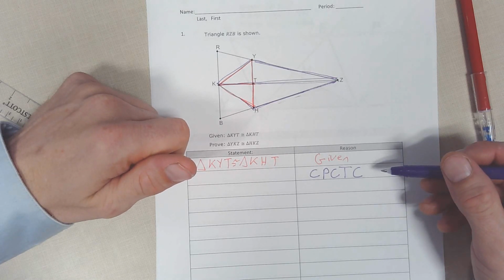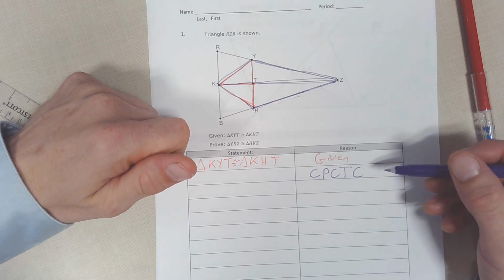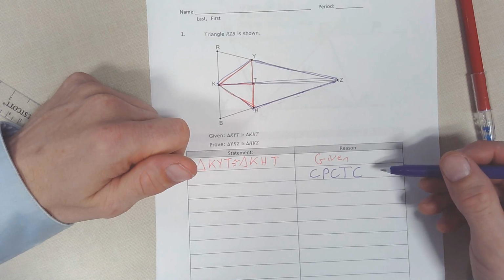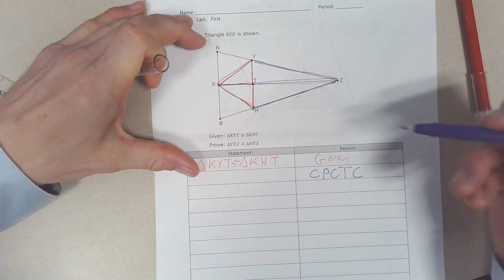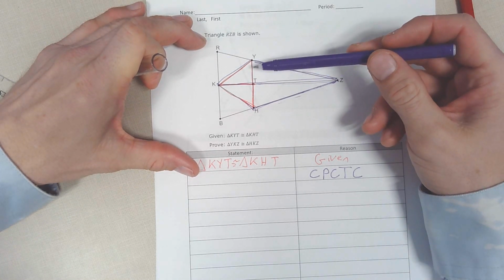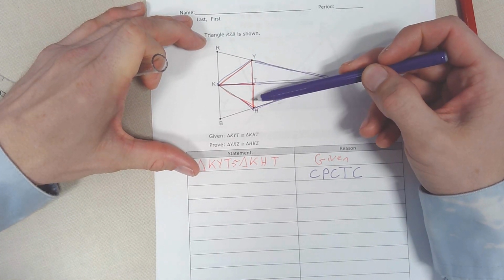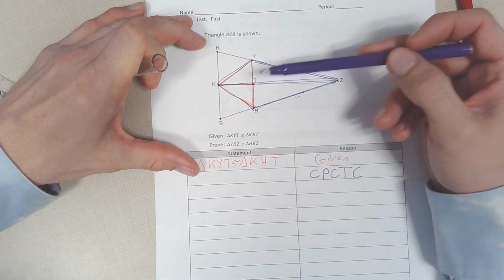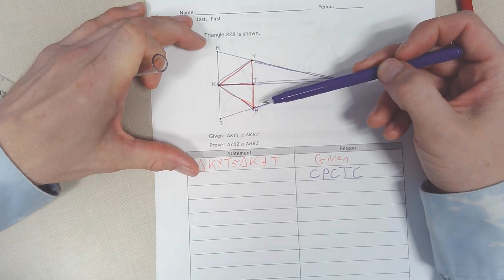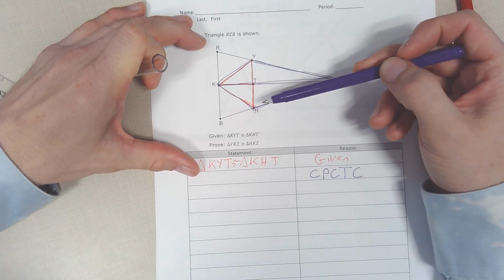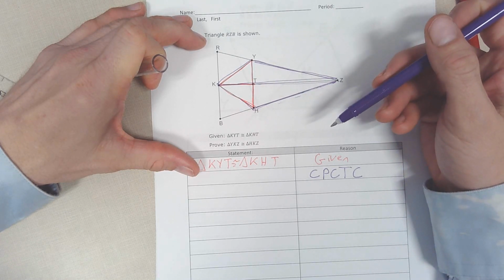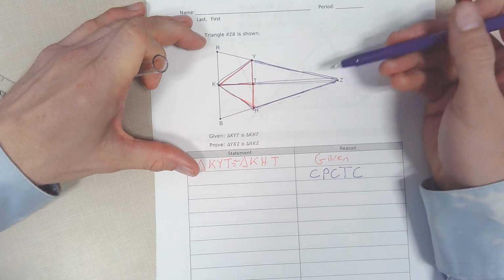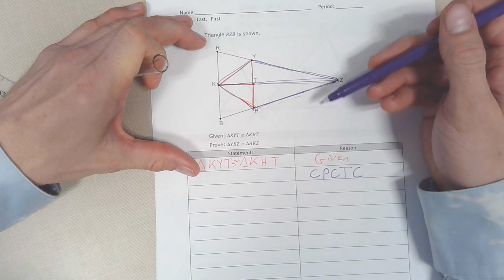Very, very powerful. This allows me to identify up to 6 different parts of triangles that can be useful for me. So remember when I'm trying to identify triangles, I need 3 different parts of those triangles to meet one of those 5 different postulates, side angle side all the way through hypotenuse leg.